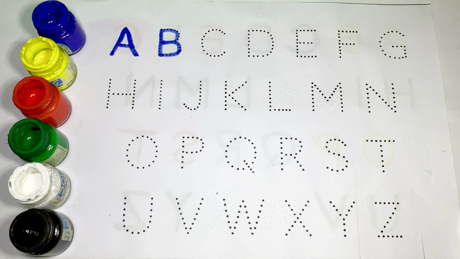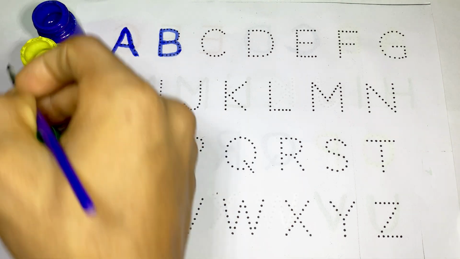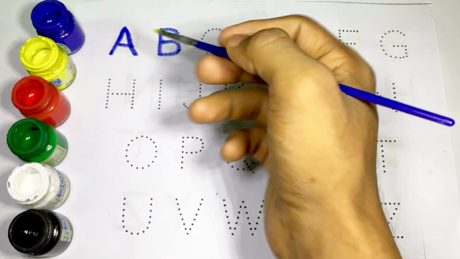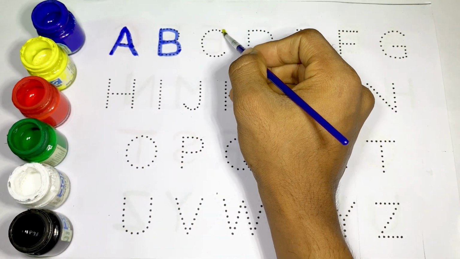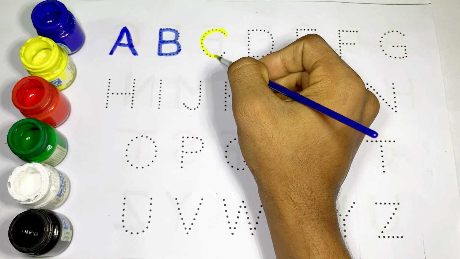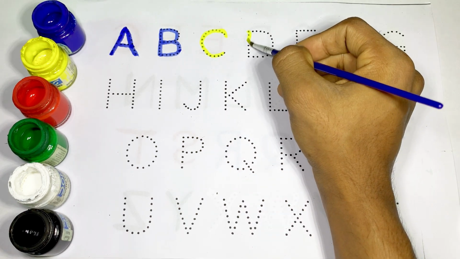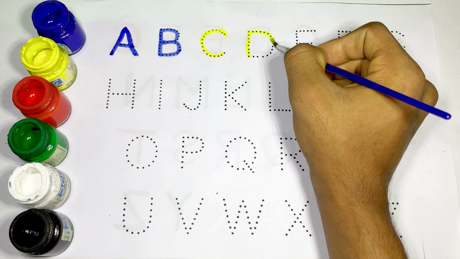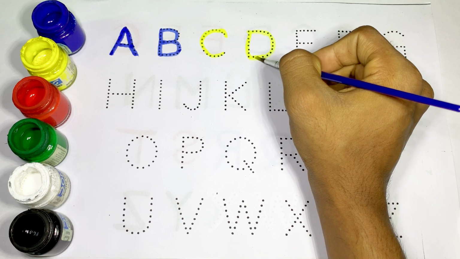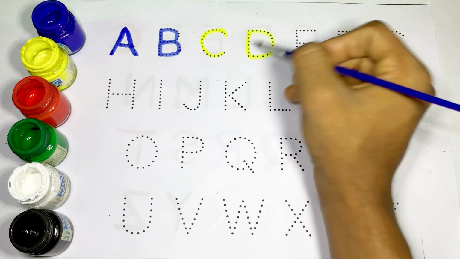Kids, next C. C for cat, C for car, and use yellow color. D. D for dog, D for doll, and again use yellow color.